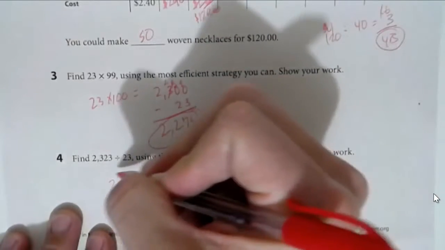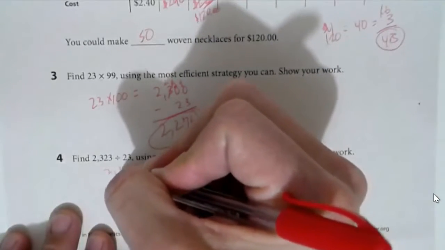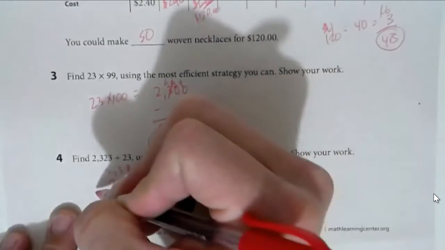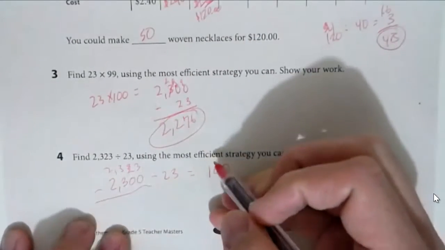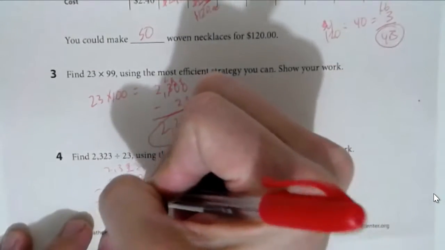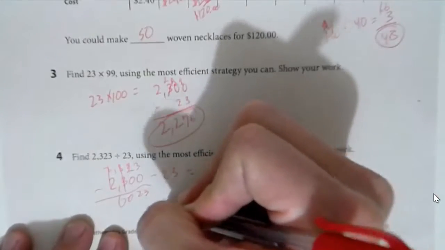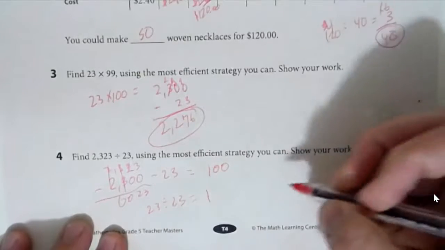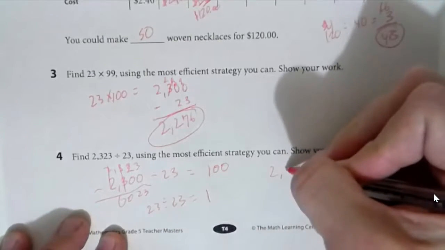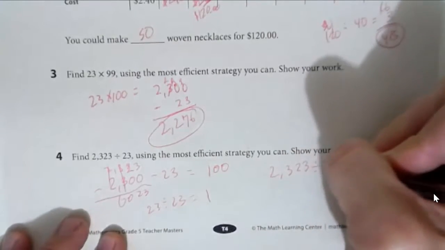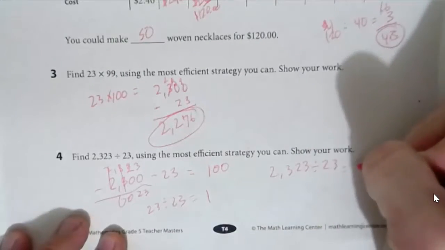So if I take out 2,300 from 2,323, that leaves me with 23. And I know 23 divided by 23 equals 1. So 2,323 divided by 23 equals 101.